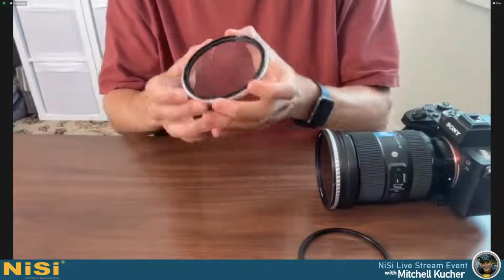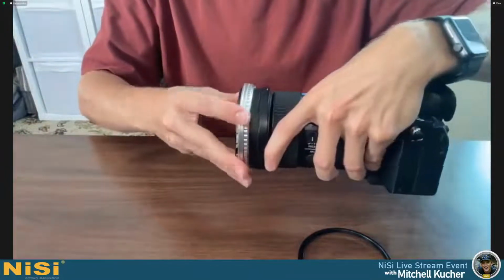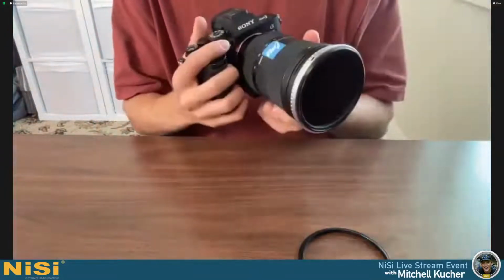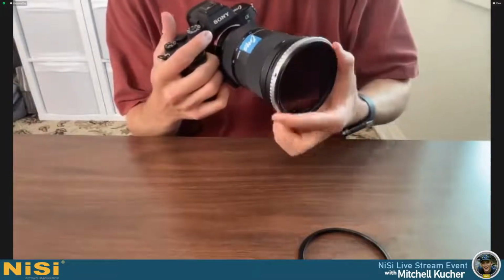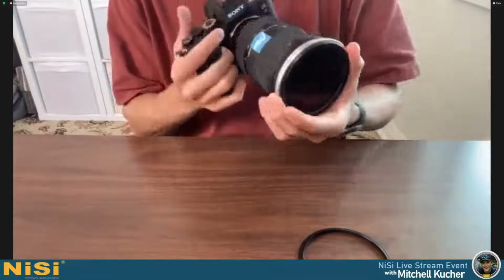But if you want to add something else to it, like the black mist filter, this is the black mist filter. Like I said, it just friction mounts right onto the lens like that. And now you're good to go. You've got a black mist filter and a VND. You can still use the VND. You can turn the whole thing, and it basically allows you to stop down the light if needed.